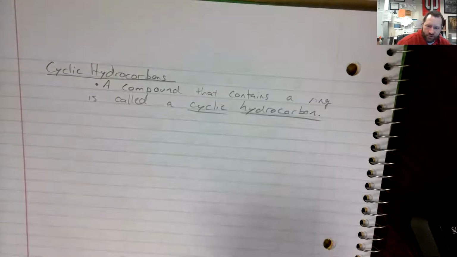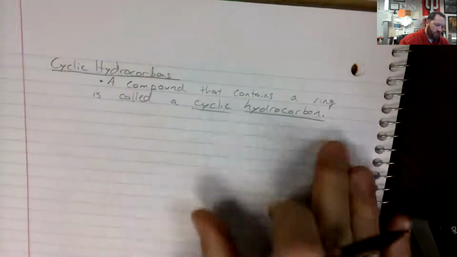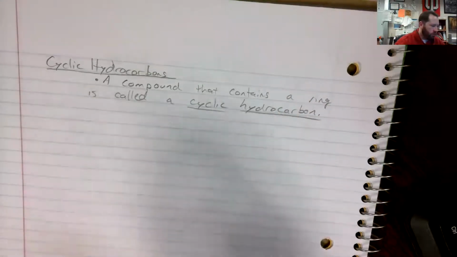Cyclic kind of means it's in a circle. These are carbon structures that form a ring.